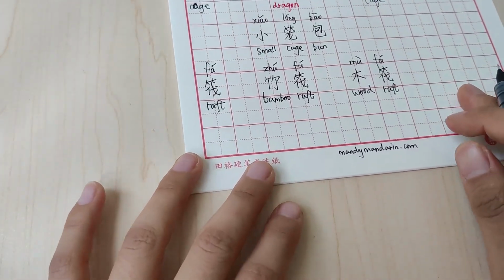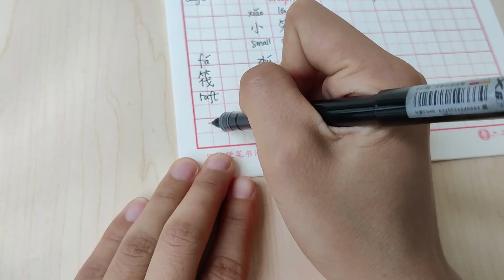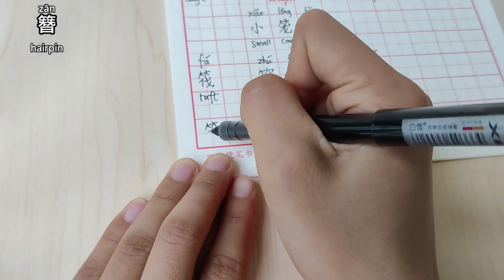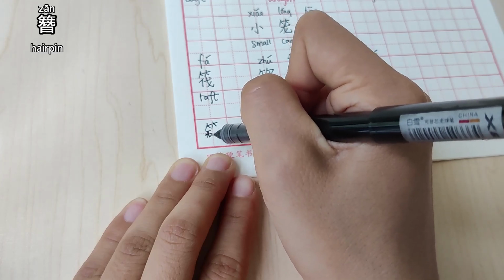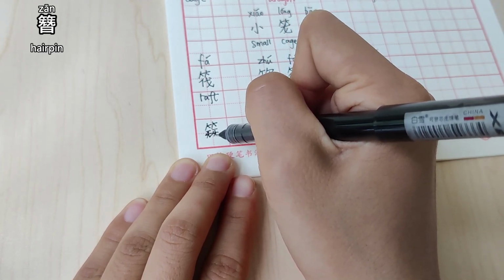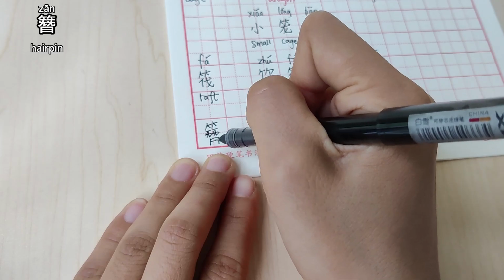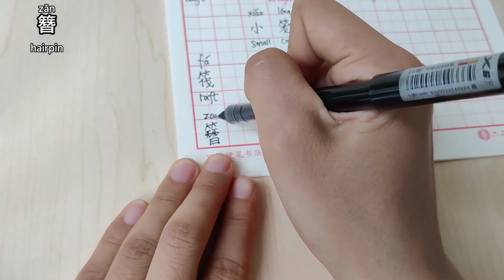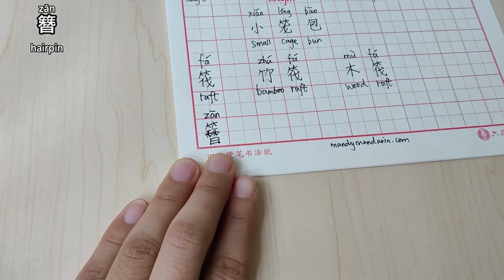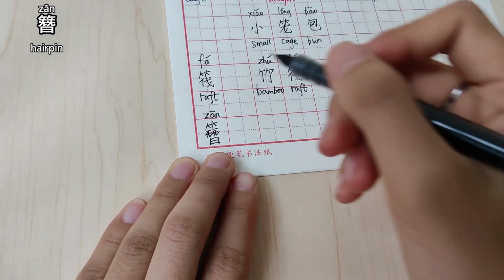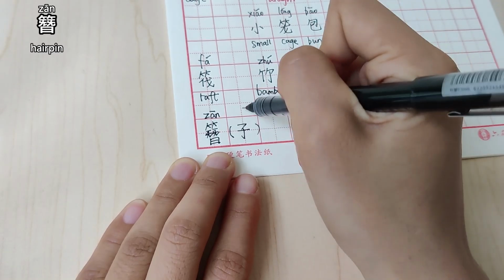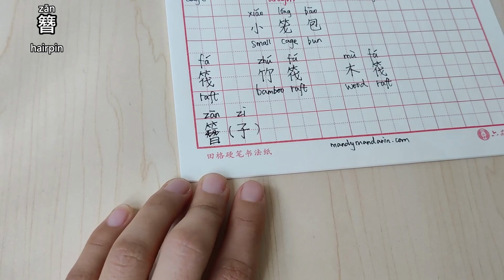This one is pretty difficult to write. Bamboo radical, and then zan, and usually we say 簪子.